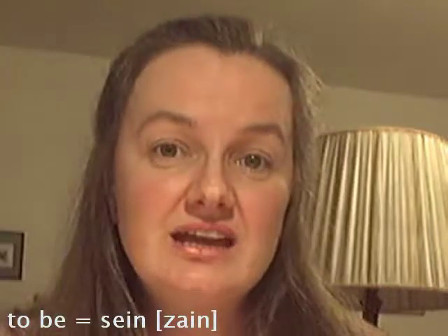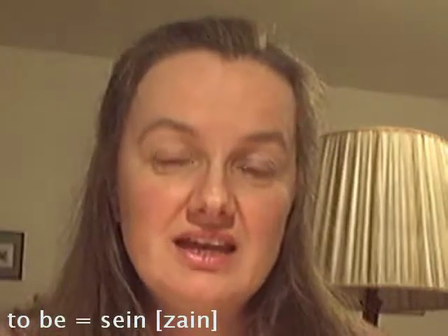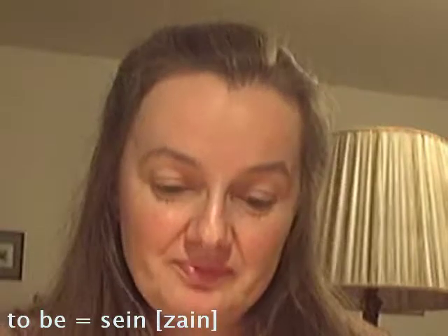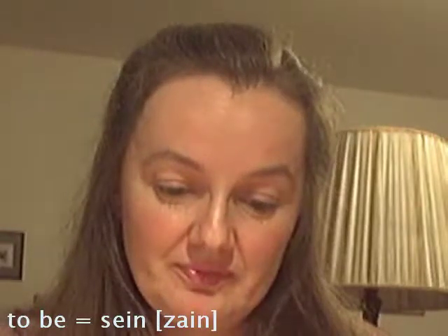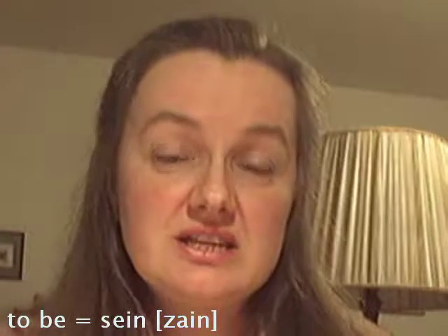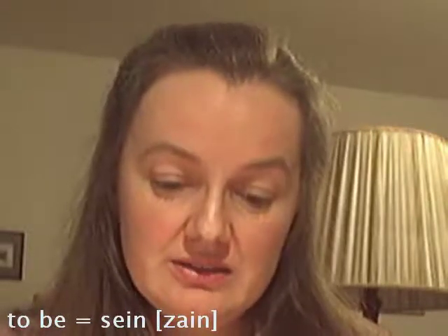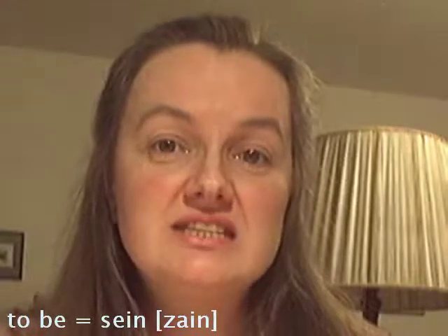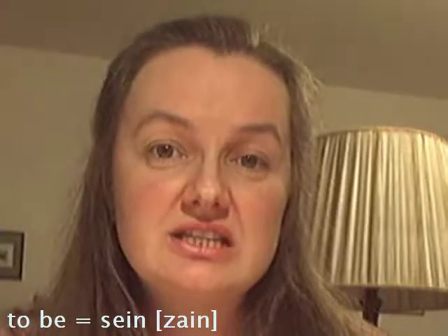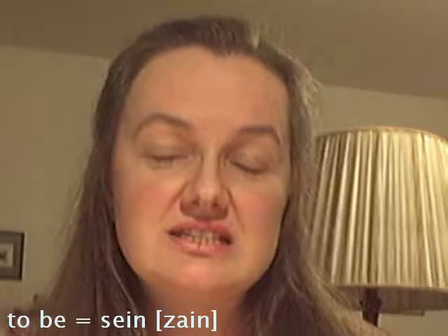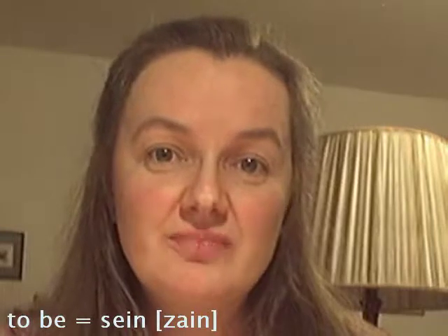Then we have the word for to be, and the German infinitive is sein. Sein. Soft S at the beginning of this word, and in the phonetic script we have the Z to express a soft S, so it's sein, not sign.